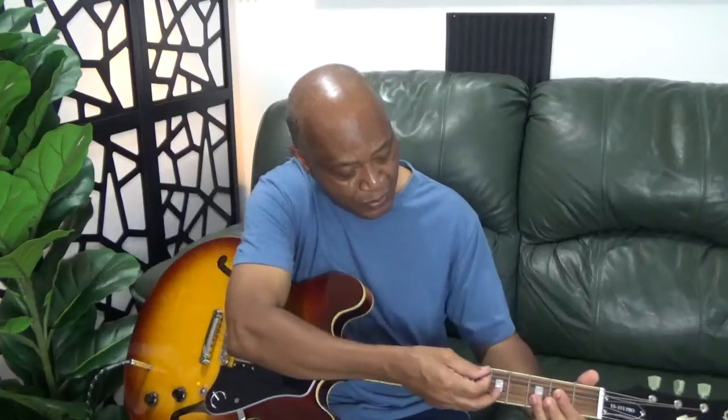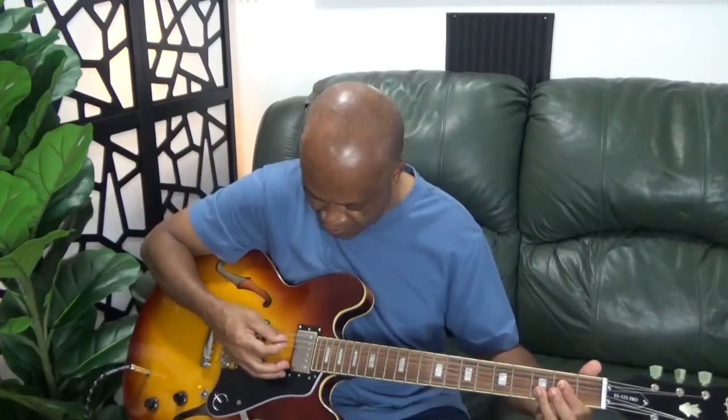And then when you do that, you can even build some chord structures by using the two parts of the scale. For example, I can go ahead and use the bottom part of the scale to play this chord.